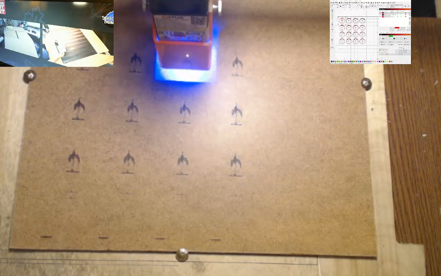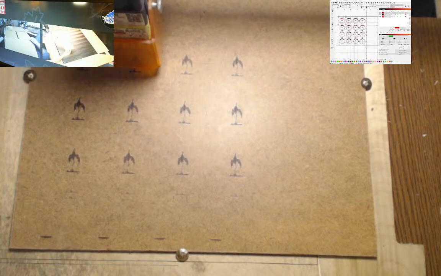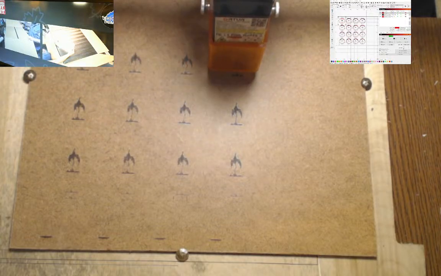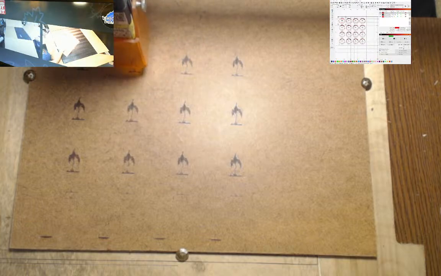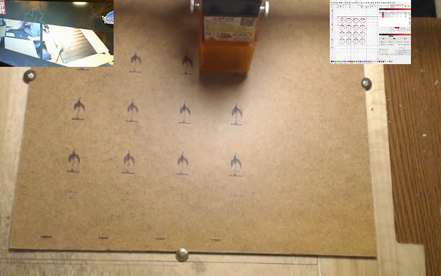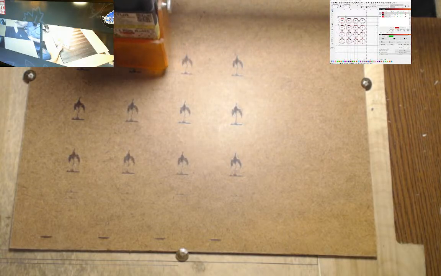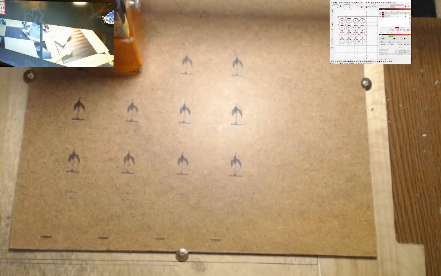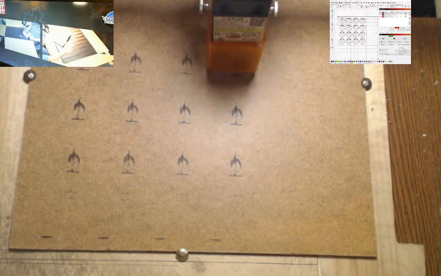Right on top, we have a flyer that says Package Contents Box A, Package Contents Box B, Unpacking Your Laser, and then 2 Allen keys.